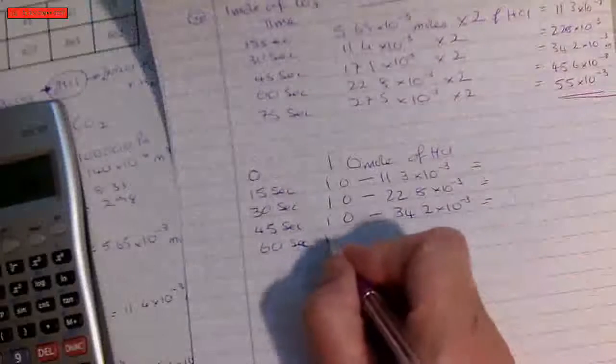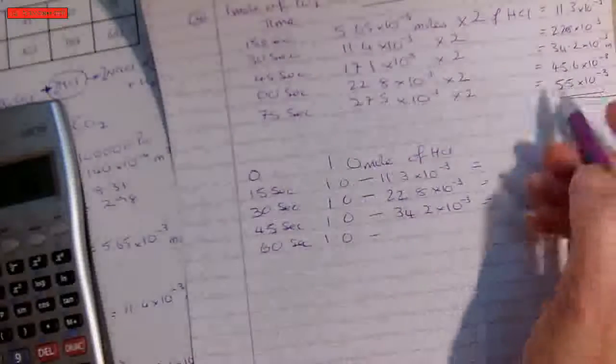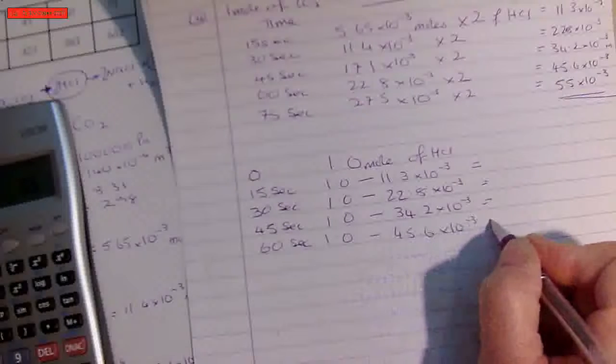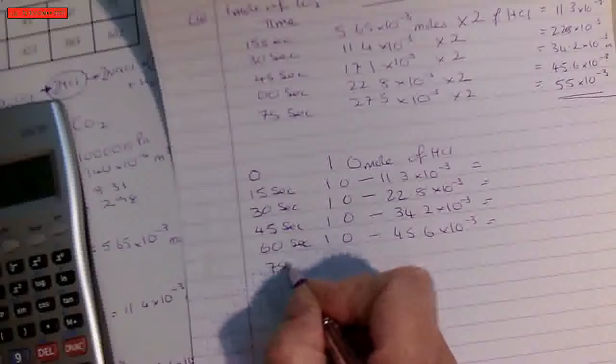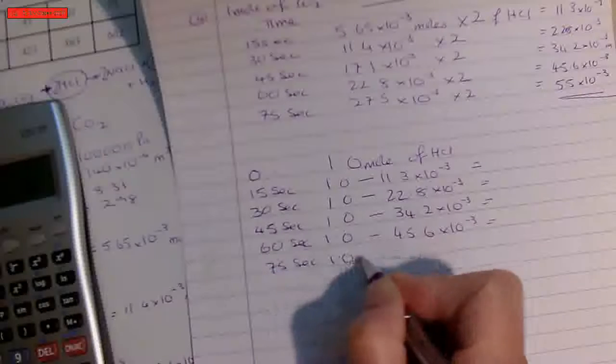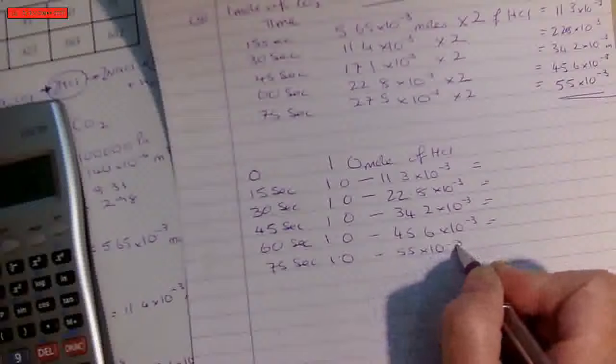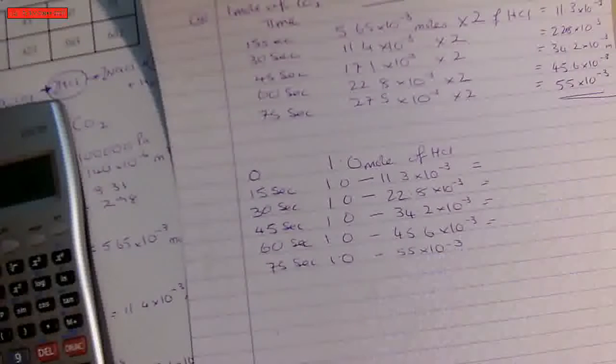60 seconds is 1.0, take away 45.6 times 10 to the minus 3. And 75 seconds is 1, take away 55 times 10 to the minus 3.